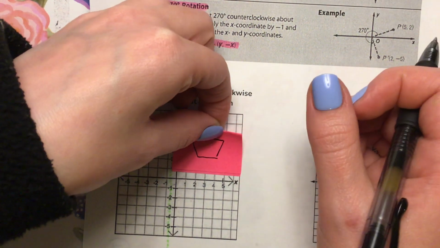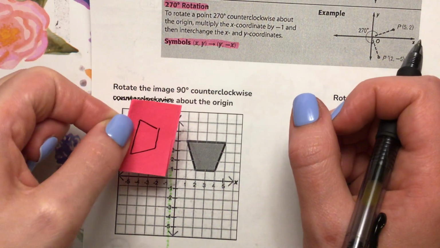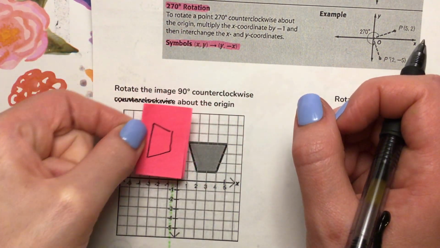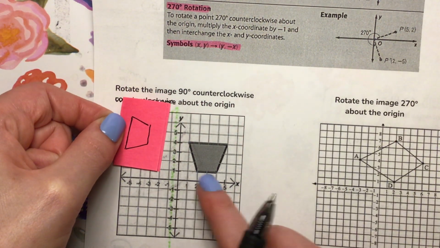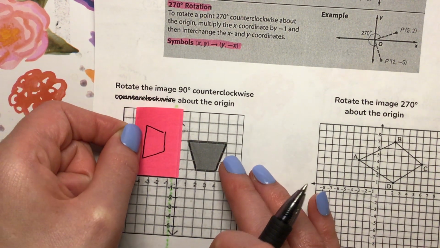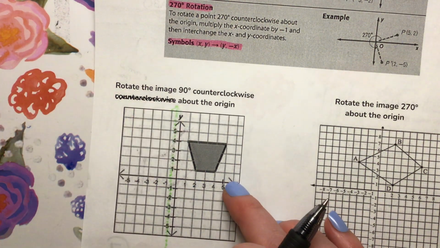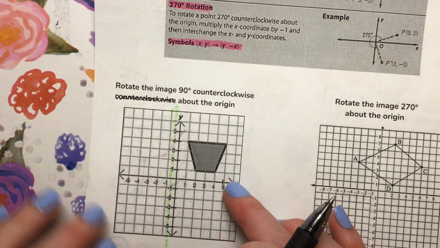If this gets rotated up here 90 degrees, it's going this way, this way, this way, this way. Notice how it's changing orientation when I do that. Now the narrow part right here would be pointing to the right, and it's 1 unit away from this axis. So when I move it up, it needs to remain 1 unit away from that axis.